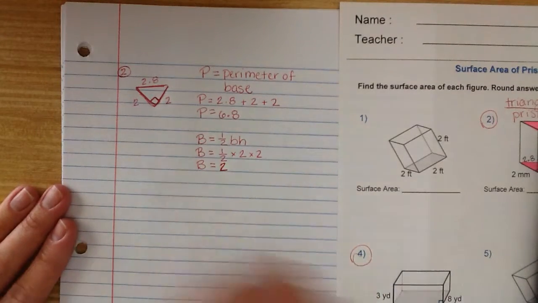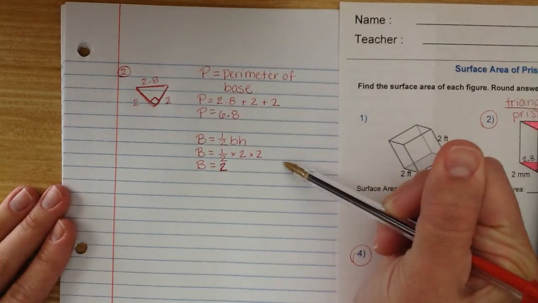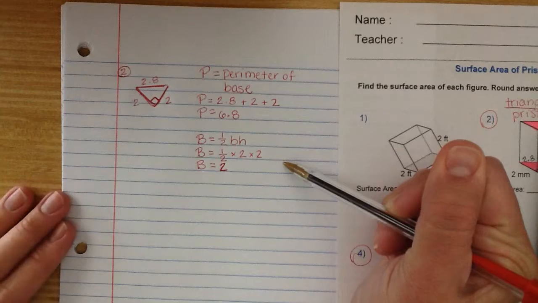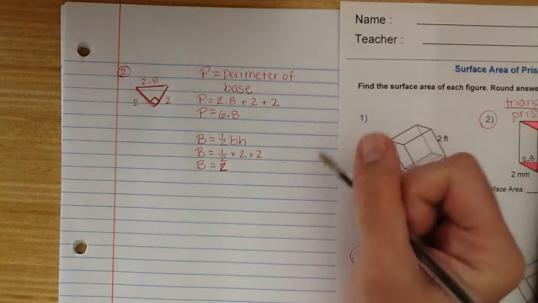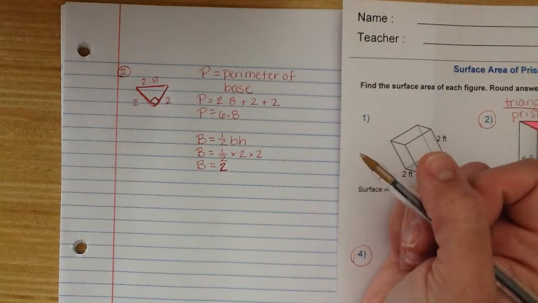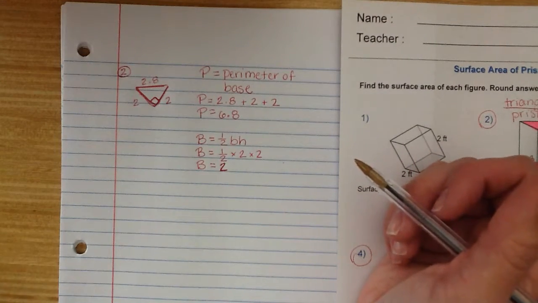Now we are not finished yet. All that you have figured out is the perimeter of the base and the area of the base. Remember that our goal is to find the surface area of our prism. So that takes us to the last step. Remember that we're skipping step 5 because we're adding total surface area. We're not finding lateral, we're adding total.